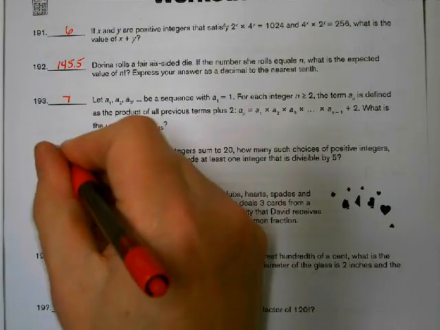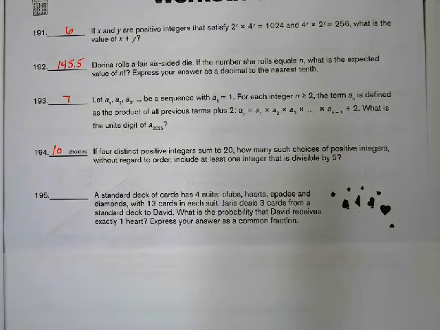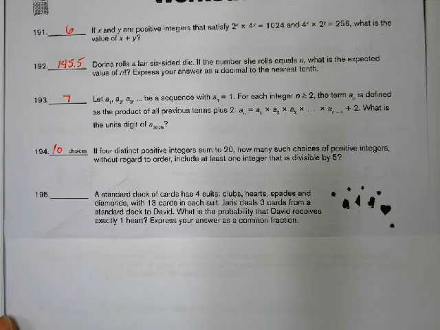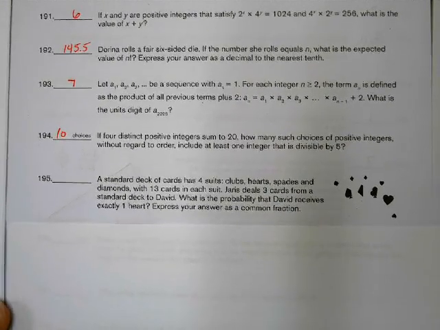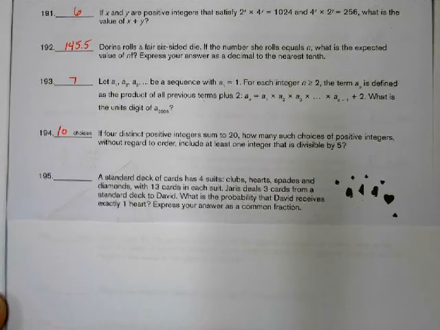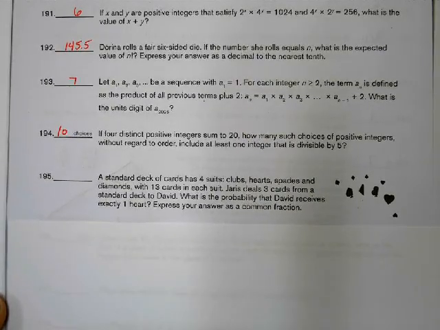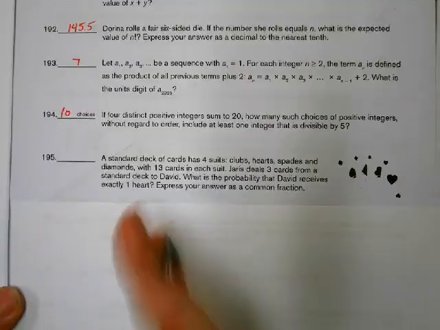Oh, new piece of paper. All right, number 195. A standard deck of cards has 4 suits: clubs, hearts, spades, and diamonds. With 13 cards in each suit, Jairus deals 3 cards from a standard deck to David. What is the probability that David receives exactly 1 heart? All right, so there are 3 ways to do this. Either his first card is a heart, his second card is a heart, or his third card is a heart.